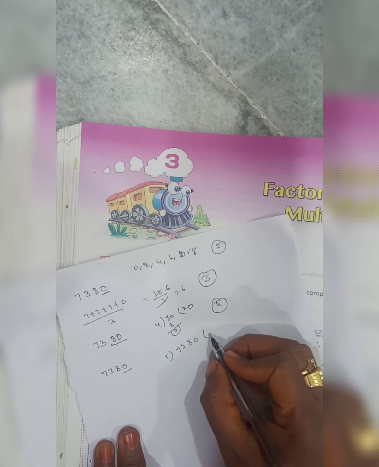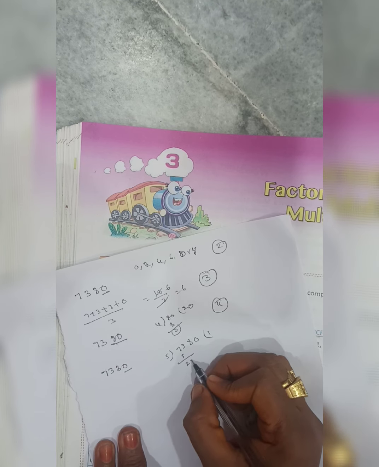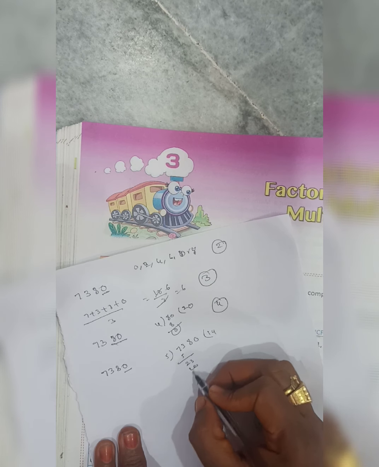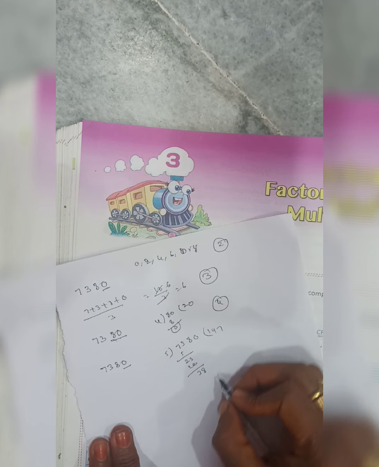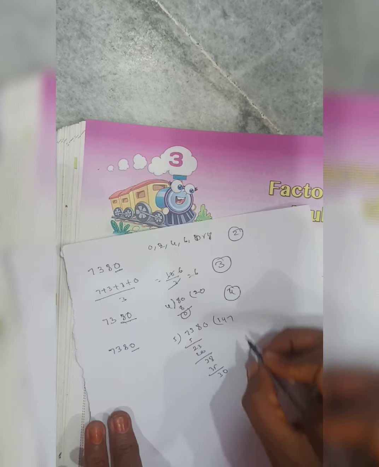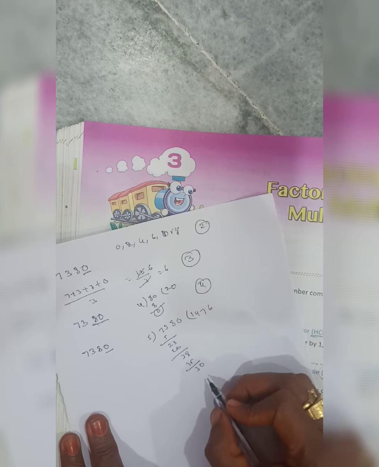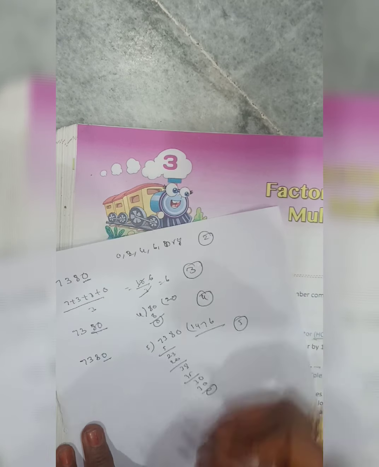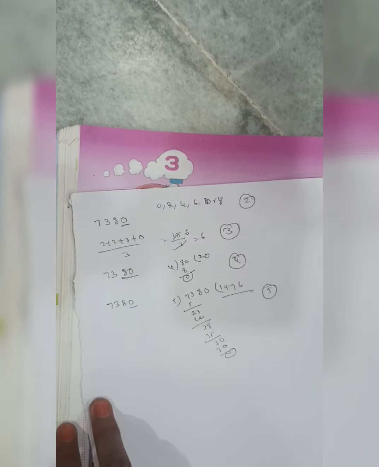7380. See, the ones place is 0, so it is divisible by 5. Okay. Next, that number is divisible by 6.